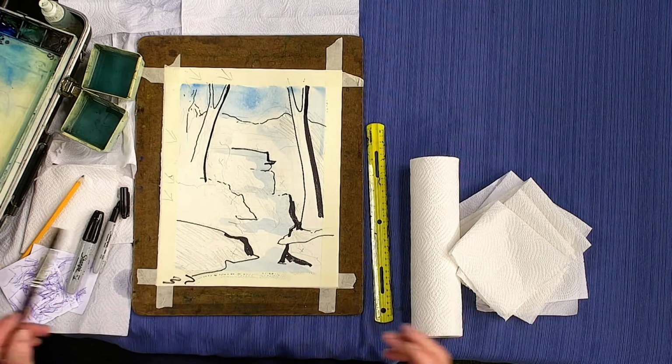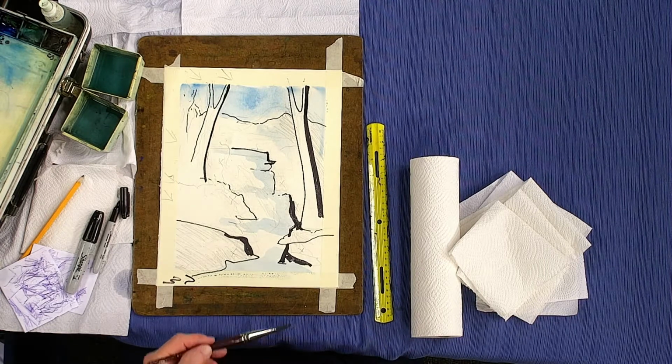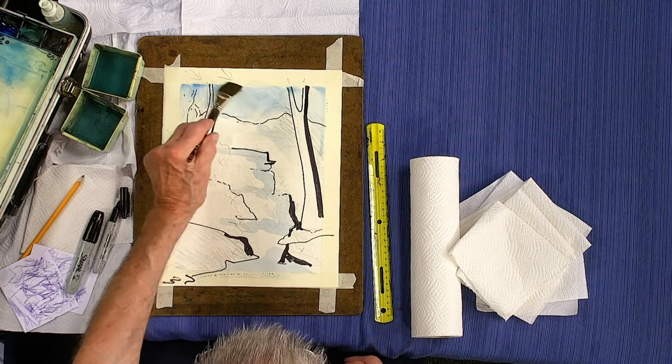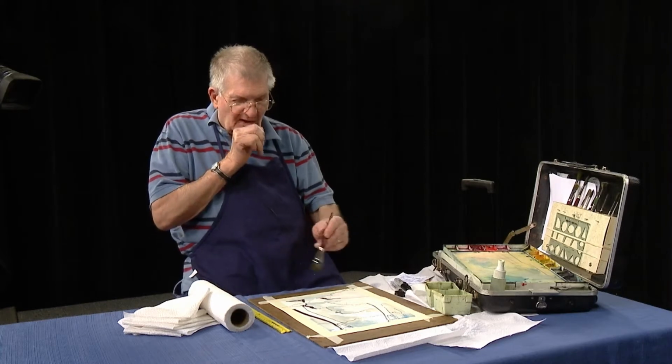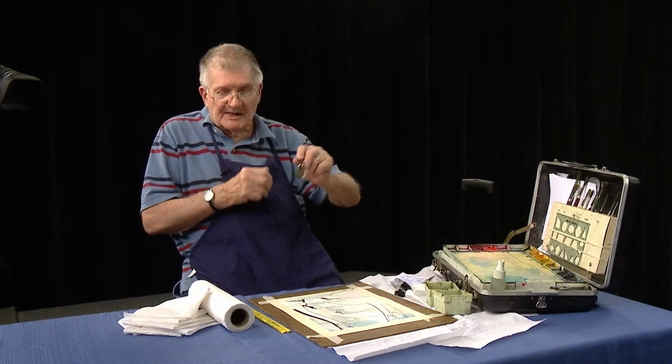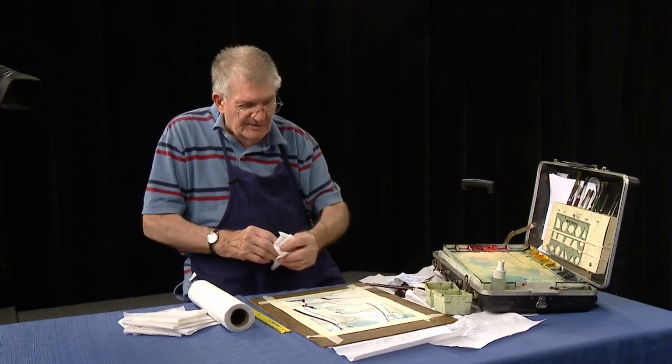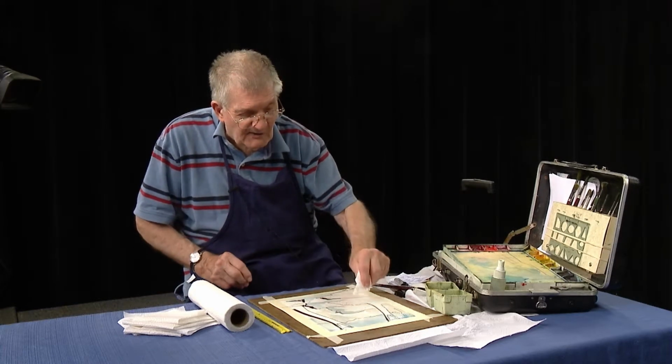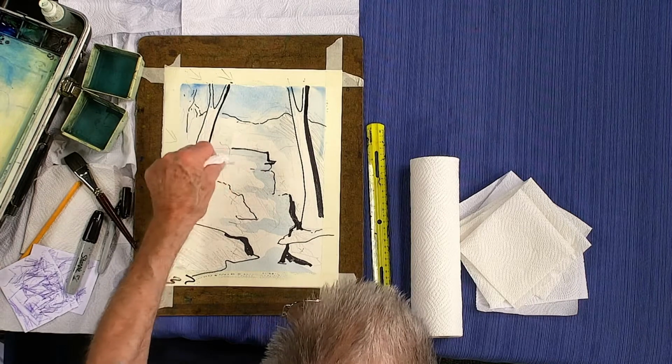That just reminds me a little bit about saving some of the white of the paper. Because all this water, when it's cascading over the rocks, is going to be aerated, so it's not going to have too much color in it. You want it to be the color of the paper.